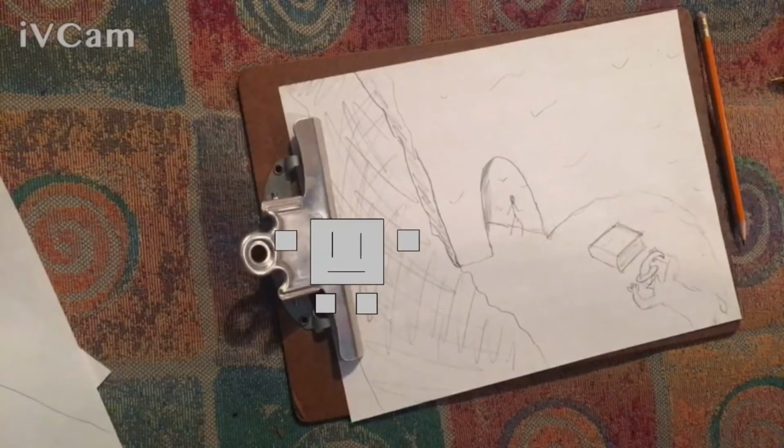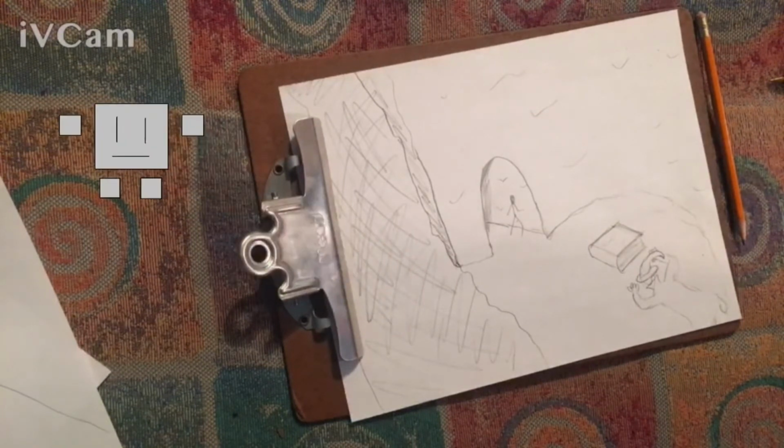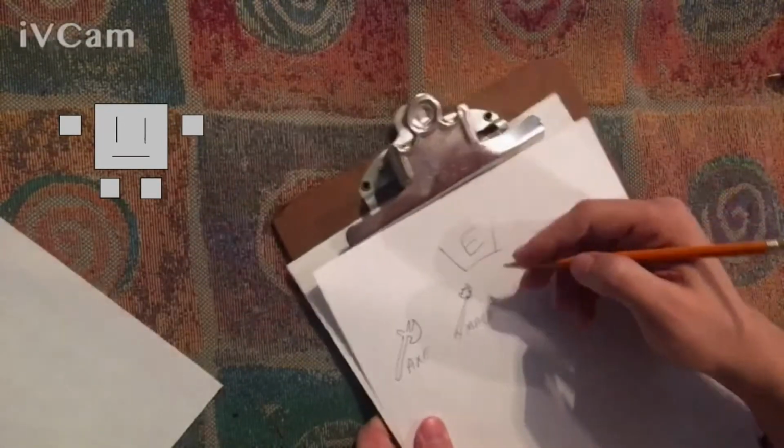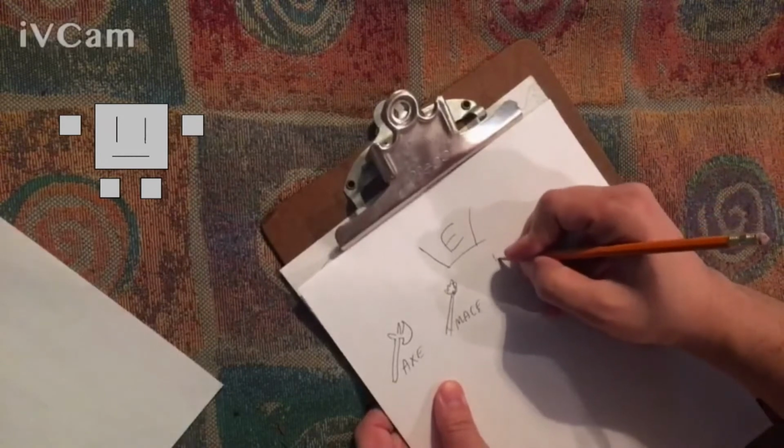Very well. I will take the powder. Alright, I will add that to your inventory screen. It's in like a nice little jar.